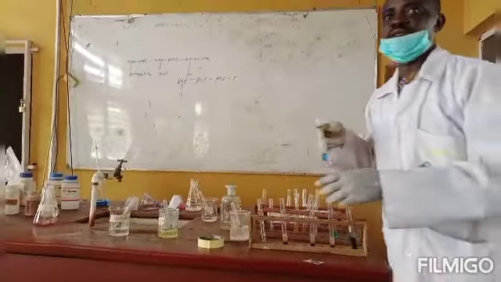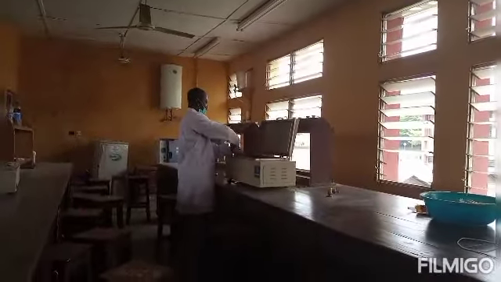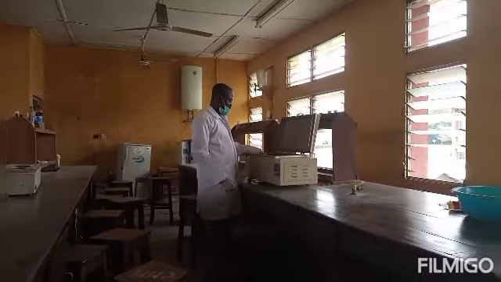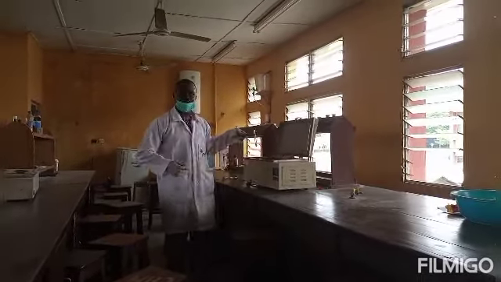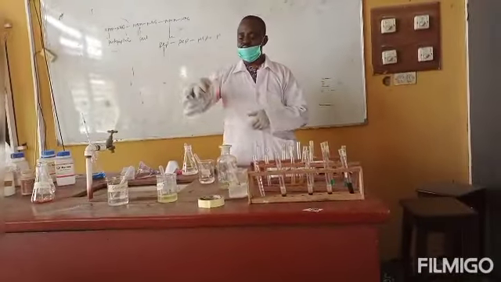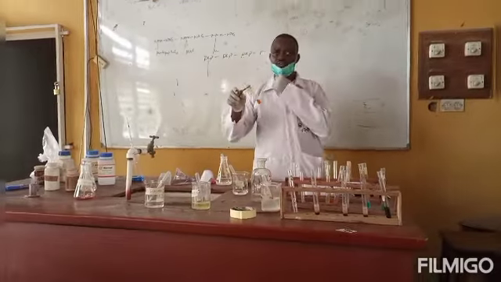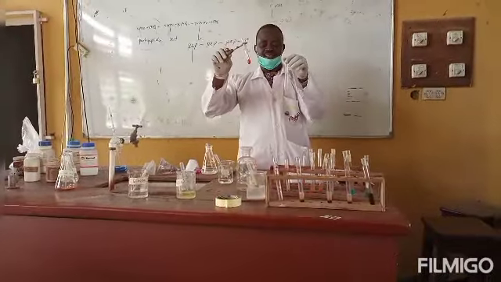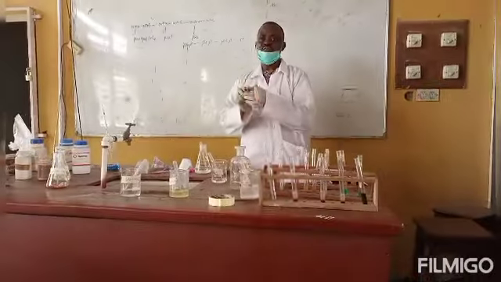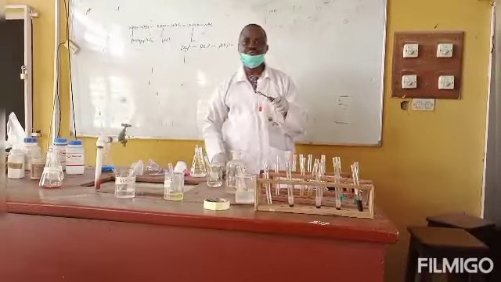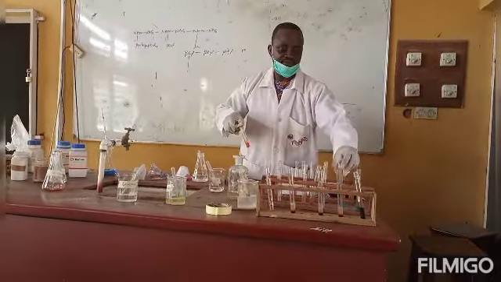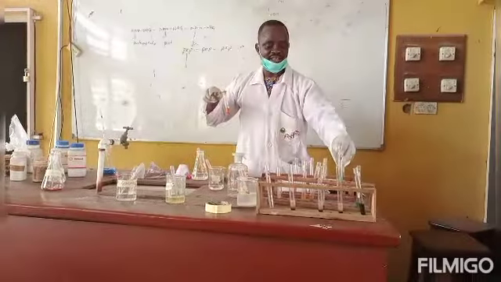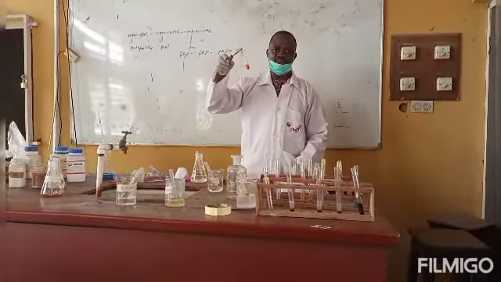So I'm moving to the water bath. I have to time it, 2 to 3 minutes. After about 3 minutes of heating the hydrolysate, this is what we have from the sucrose solution here. As you can see, when we tested sucrose solution directly using Benedict's reagent, it gave a bluish coloration after heating. But this time around, after heating, we have an orange color.